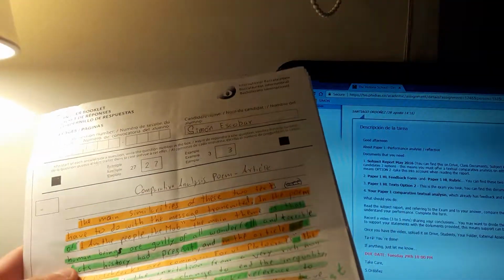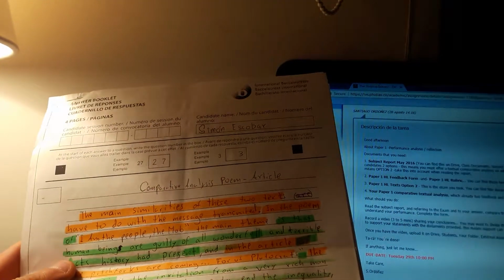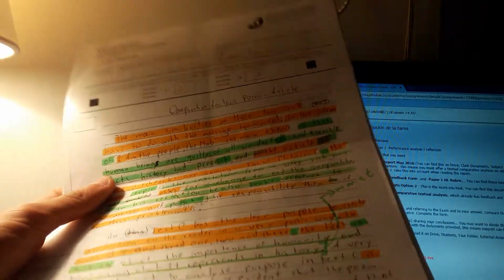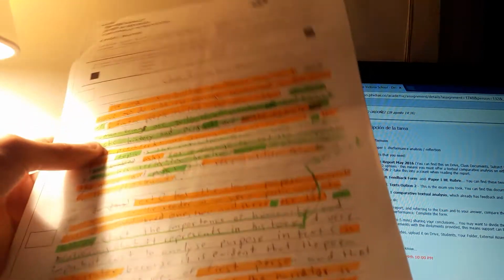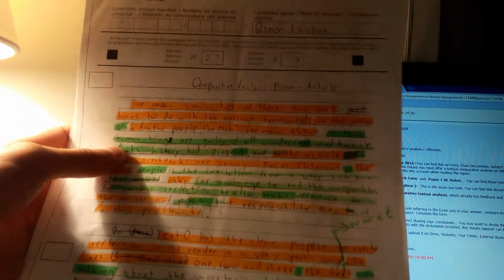Hey, Simon of the future, you must be just about to present your real paper one, so I really wish you good luck. I'm going to help you a little bit with your first mock feedback of your paper one, to tell you what you are doing well and what you can improve.